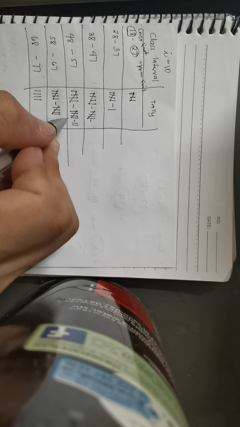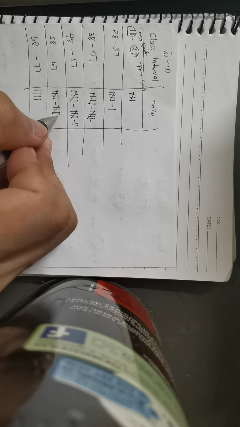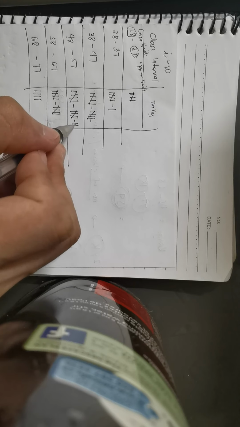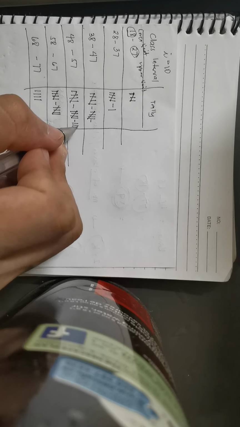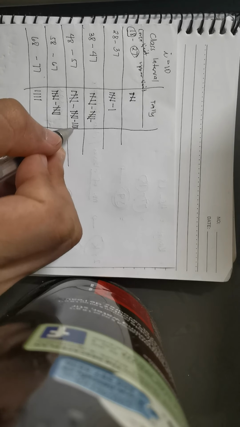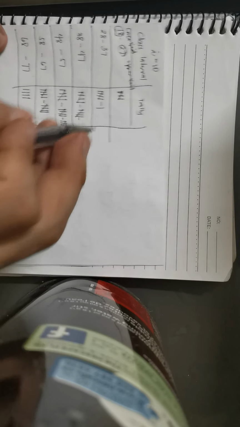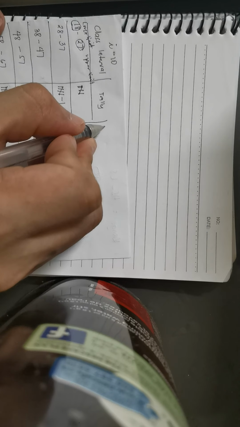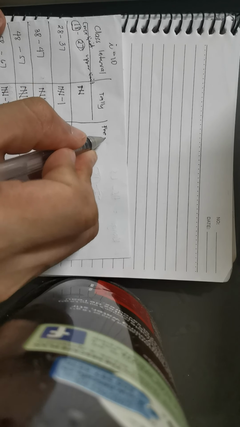49 years old is, where is 49 years old? Here. 48 years old is here. And then 48 years old is here. Complete. Okay? The next column is we will get now the frequency.